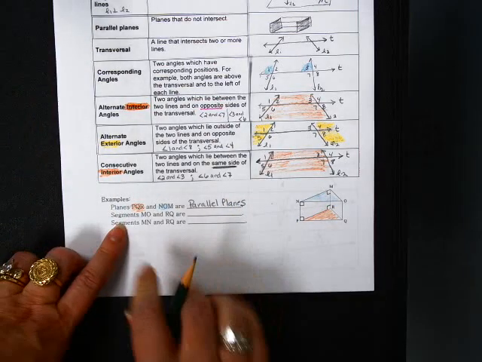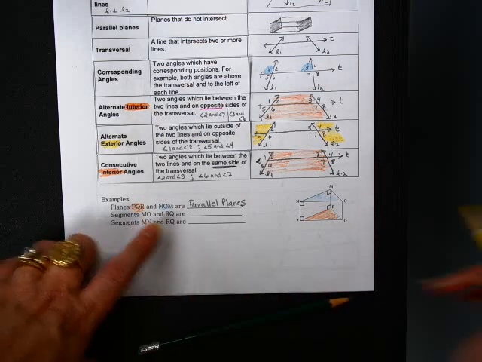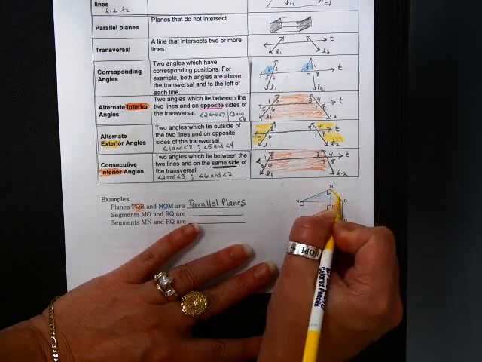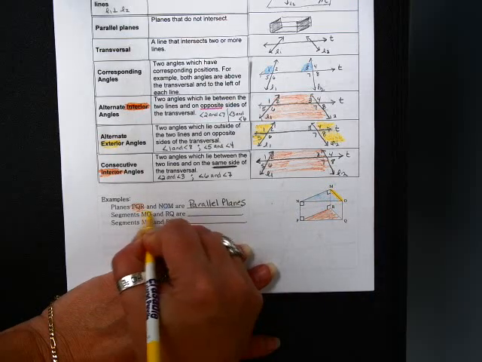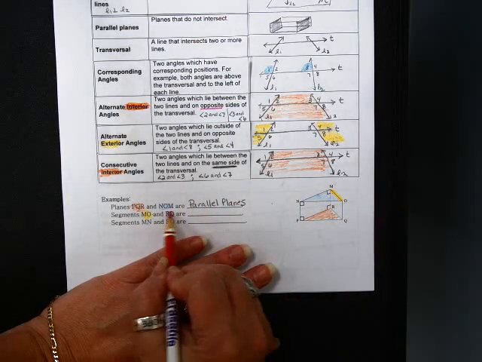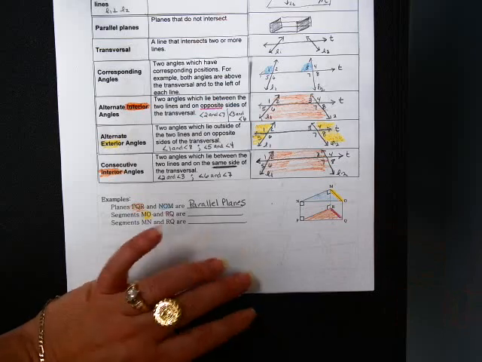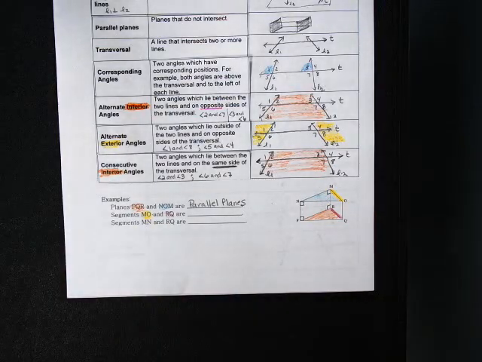Alright, next, segment MO. Segment MO, let's go right here. It's MO, and RQ is going to be this guy right here. Alright, so now if you take a look, ask yourself, are they in the same plane?